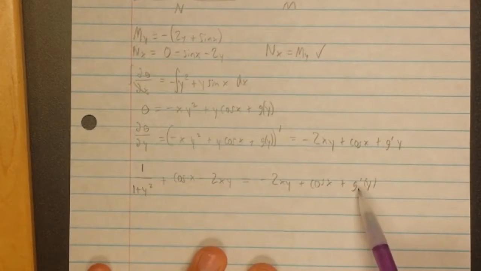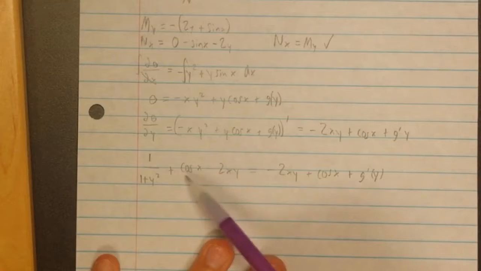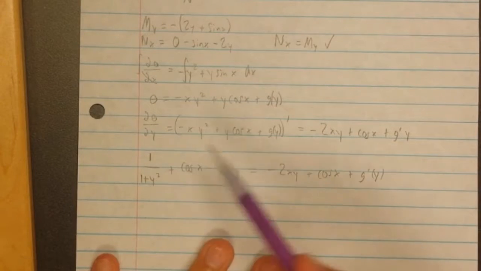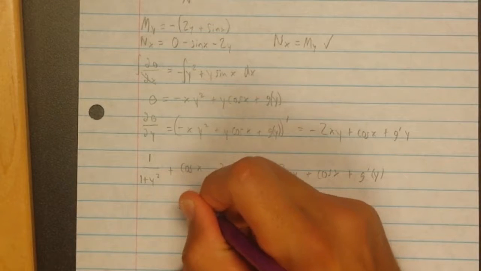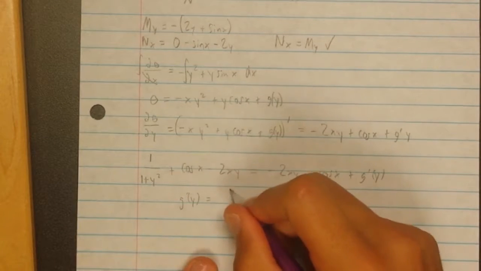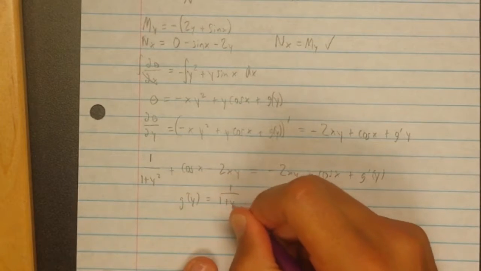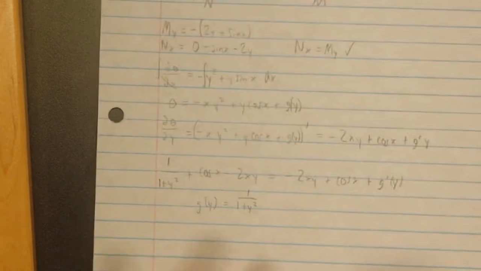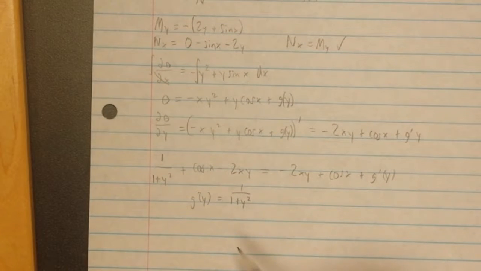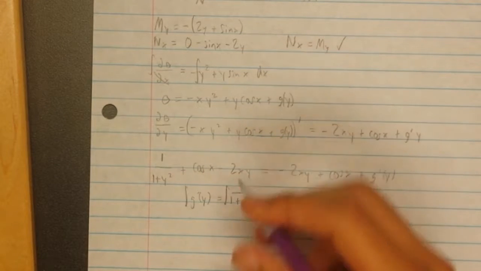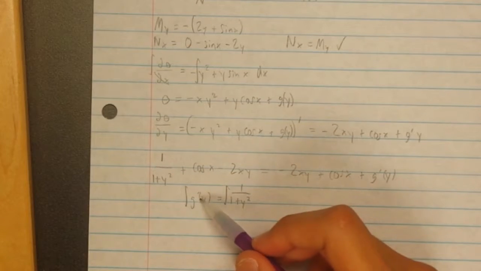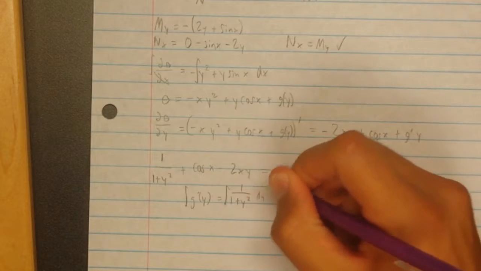And looking at this, these two are equal, these two are equal, so g prime of y equals 1 over 1 plus y squared. So integrating both sides with respect to y will give us our g of y.